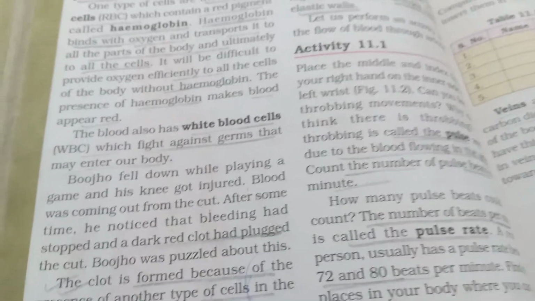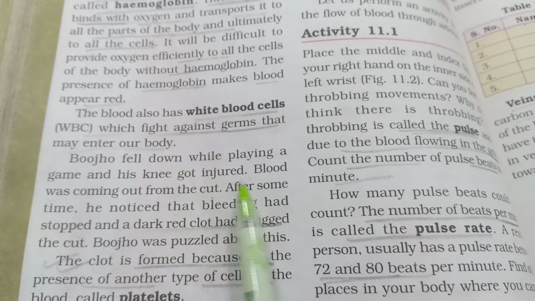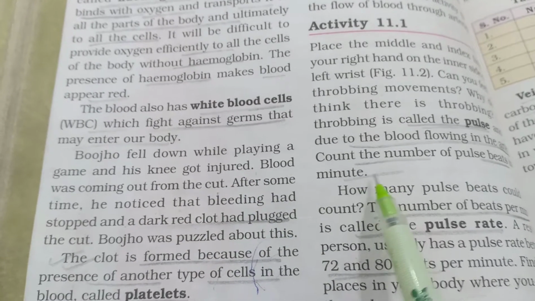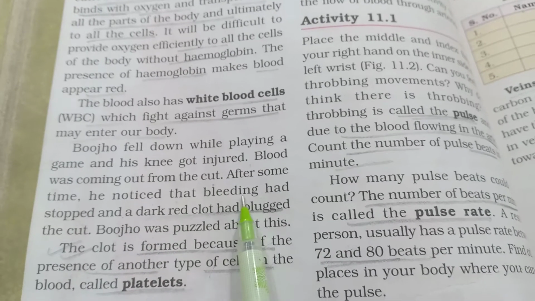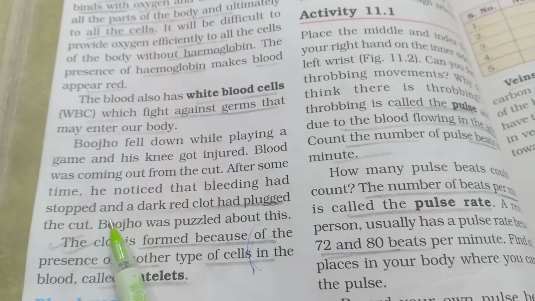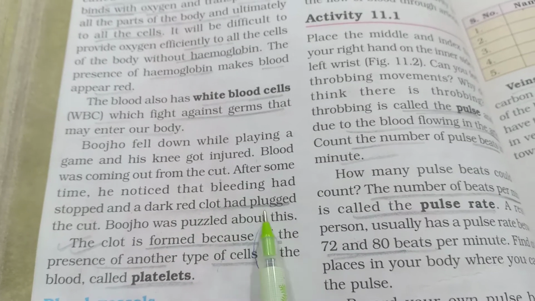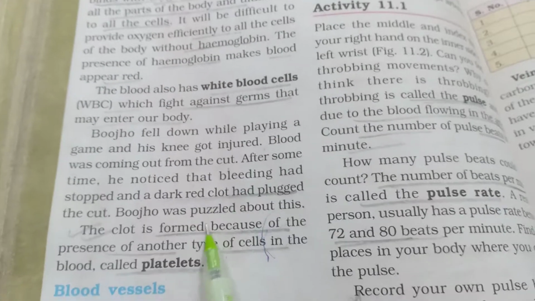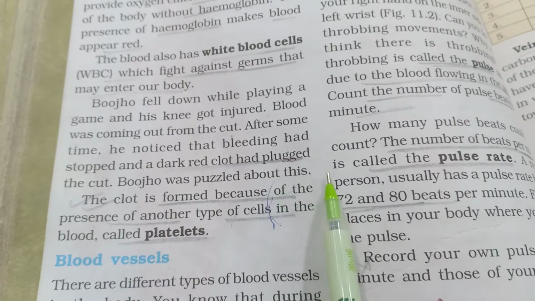So there is a story about Bujo that he fell down while he was playing a game and his knee got injured. So ultimately blood उसकी बॉडी से निकलेगा, उसके नी से निकलेगा. उसके थोड़े टाइम बाद उसने क्या नोटिस करा कि जो उसकी ब्लीडिंग थी वो स्टॉप हो गई, ब्लीडिंग होना बंद हो गया और एक डार्क रेड कलर का क्लॉट बन गया उस जगह पे. So he was puzzled about what the clot is, कि ब्लड कैसे रुक गया और क्लॉट क्यों बना.